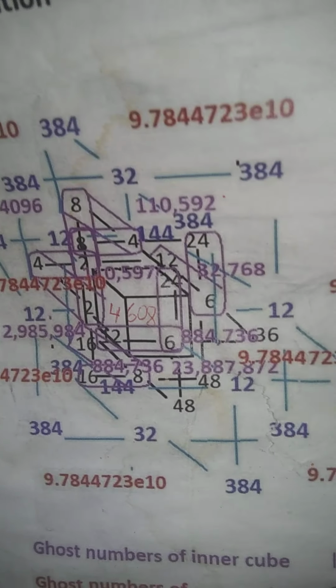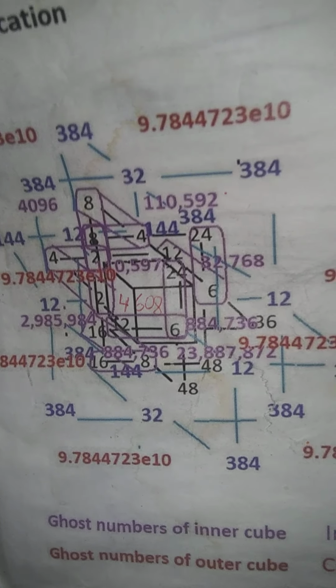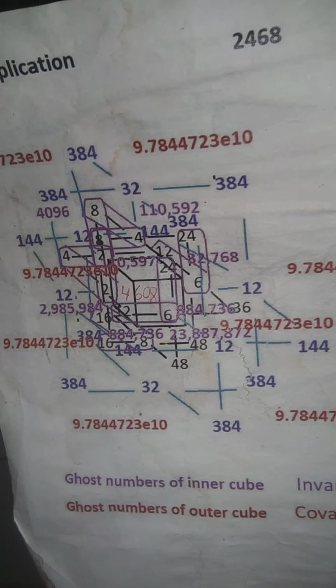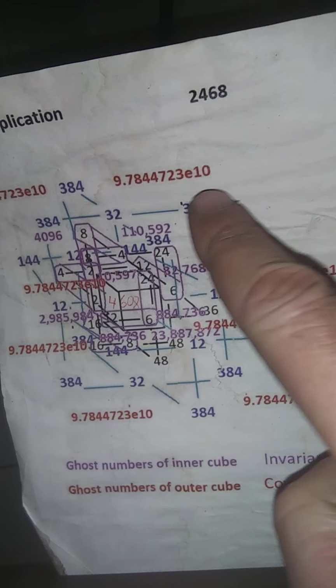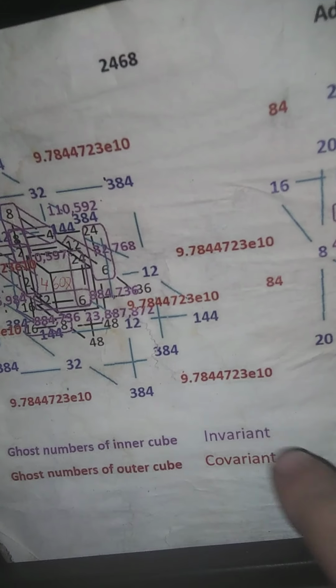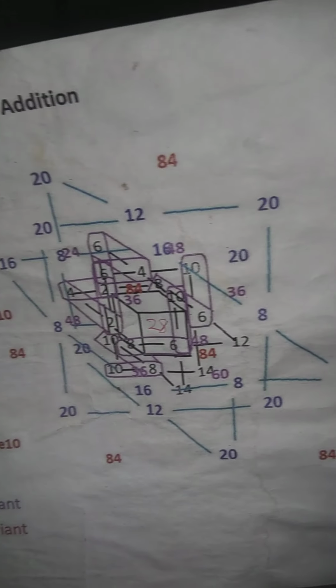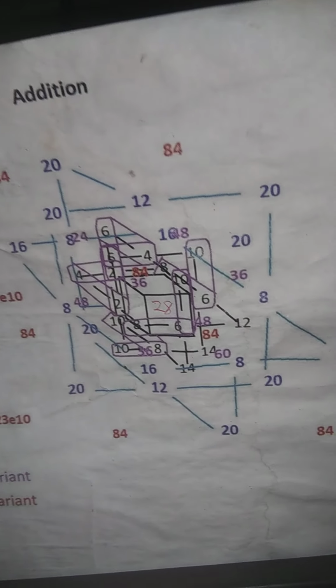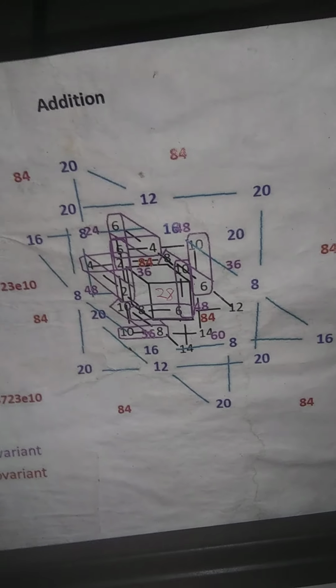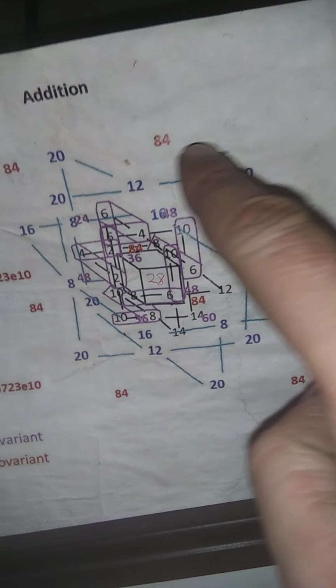And this is a multiplication cube, and that just really bugs you out. I had to use a calculator to find the outer ghost numbers because it just blows the mind how far they go, and how much they add up to on the multiplication cube. But on an addition cube, it's incredibly a whole lot more simple.